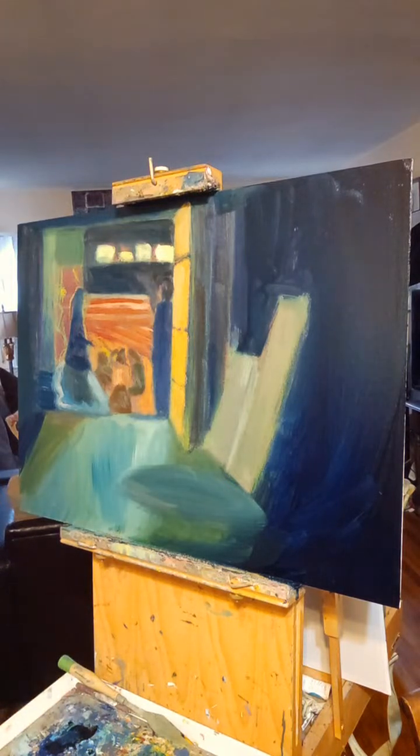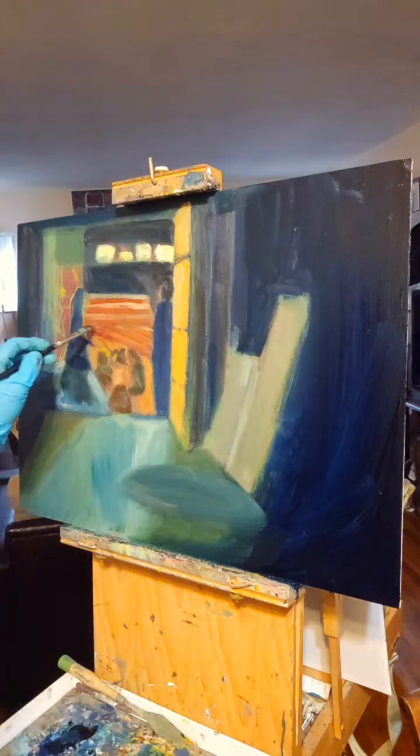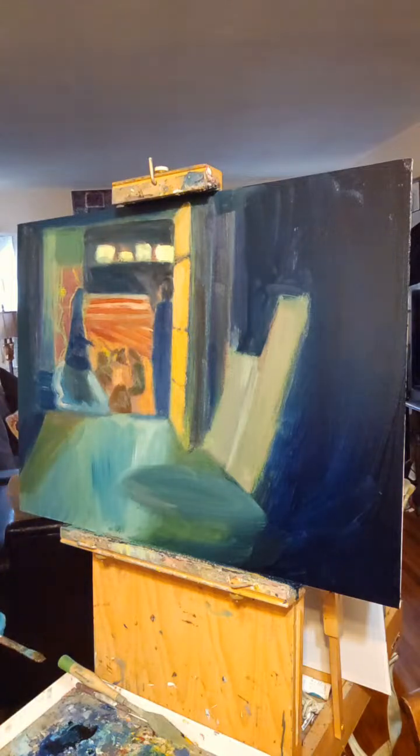Should I just leave it like this? I think this is a great painting on its own. Should I just leave it like this and say it's inspired by Edward Hopper? Inspired by Edward Hopper. Can you not see that it is Edward Hopper? Just kidding, everybody. Here we go. Can you not see?